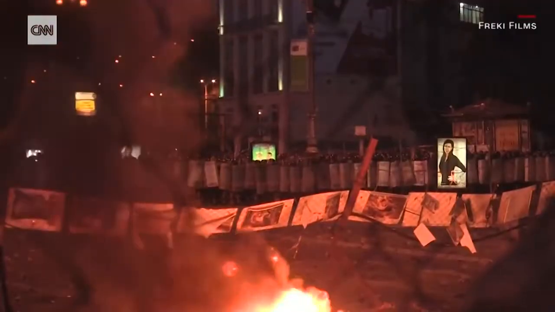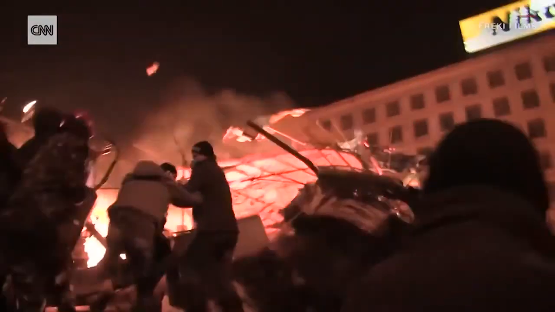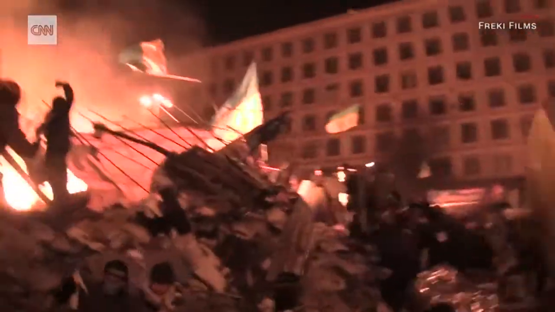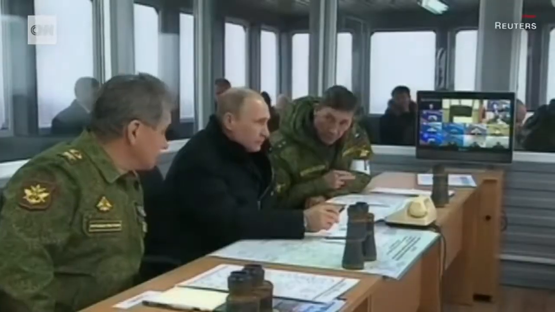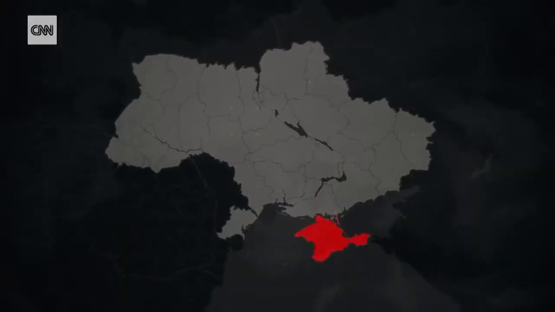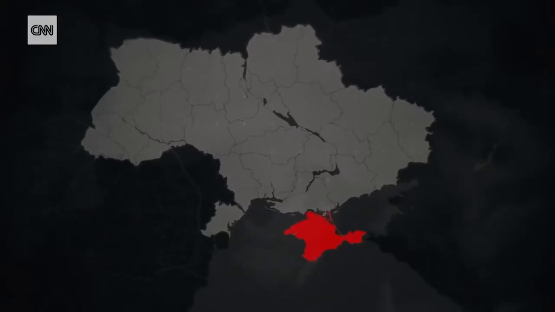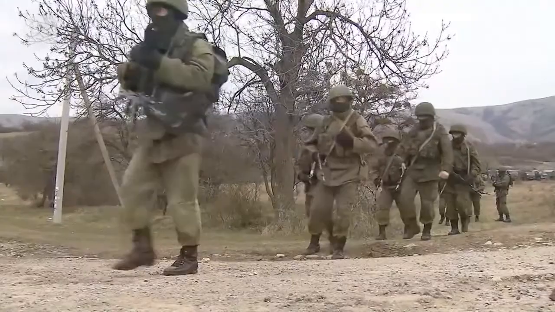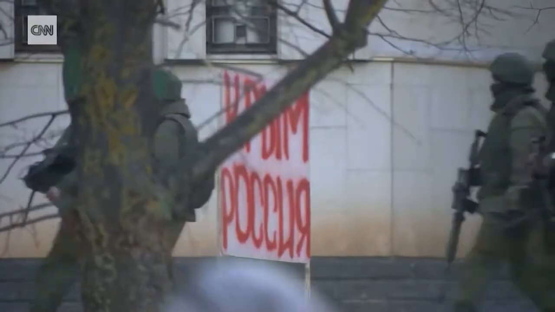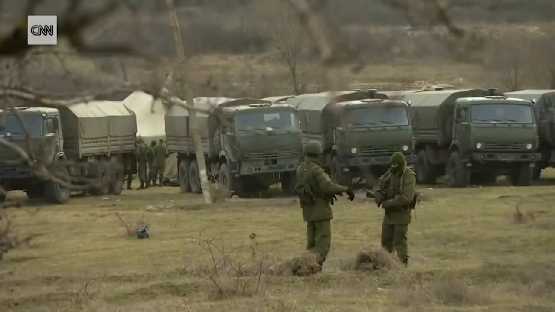Pro-European protests erupt across Ukraine, and Yanukovych is forced from power. Russia considers the ousting of Yanukovych an illegal coup. They send some 16,000 troops into Crimea. It's a primarily Russian-speaking peninsula, but one that is part of Ukraine. Russia illegally annexes the land, along with Crimea's natural gas reserves. It's the most significant land grab in Europe since World War II.